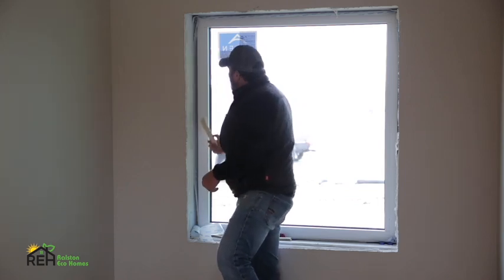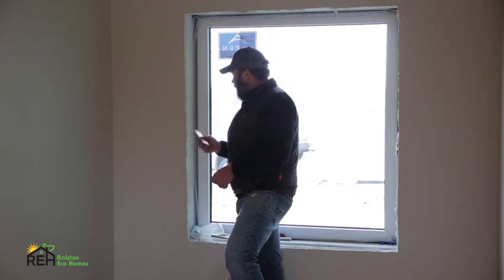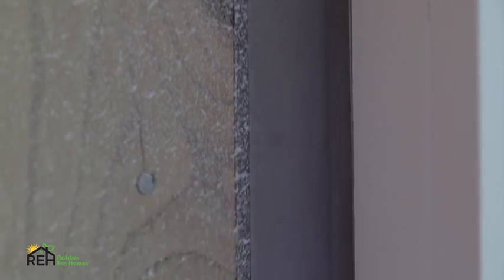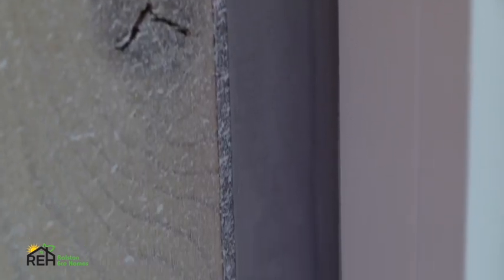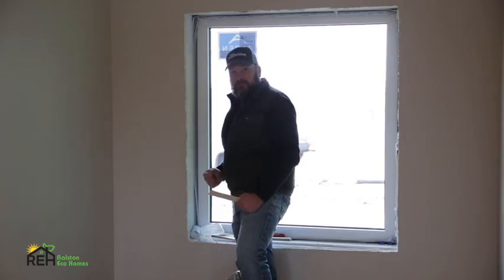So now we're properly shimmed, we're properly set, we spray foamed, and now we pulled the release tape, and this is adhered. So this is adhered to the side of the window, this is adhered to our air barrier layer, and simple as that.